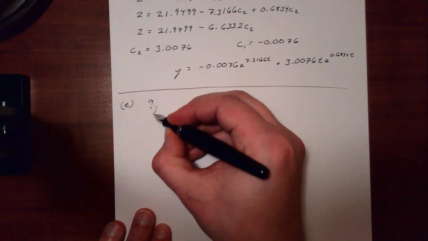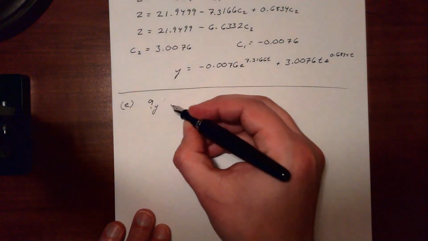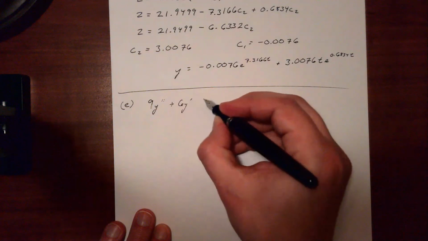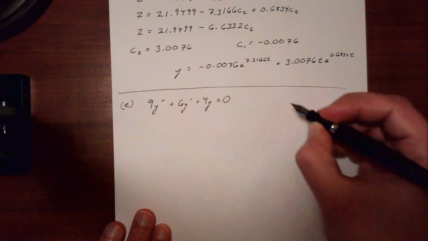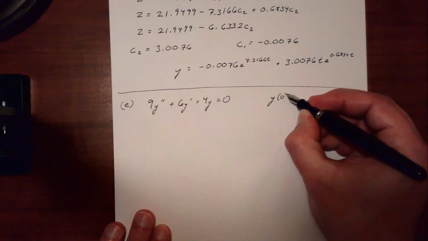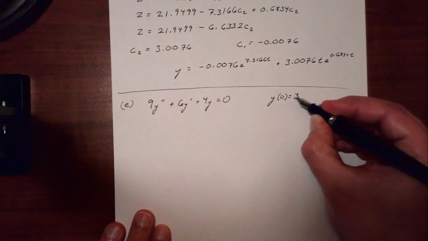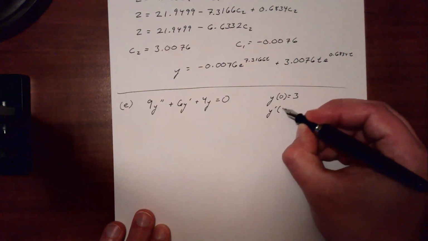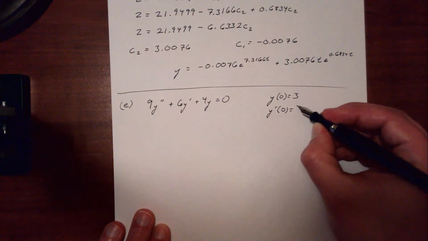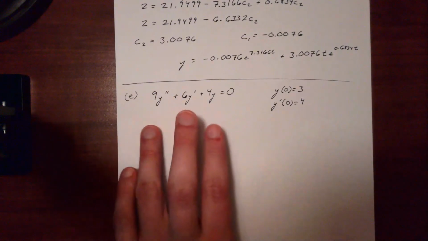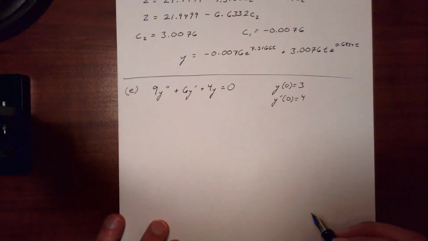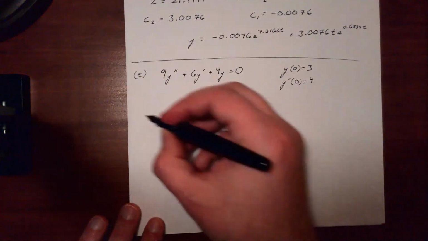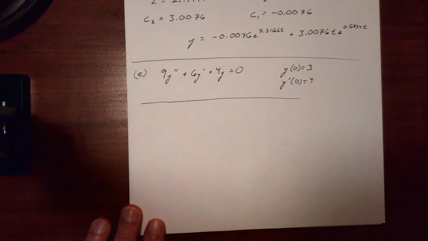So if we have 9y double prime plus 6y prime plus 4y equals 0 with initial conditions y of 0 equals 3, y prime of 0 equals 4, then at first glance it looks like what we have here doesn't quite fit the formats of our second order homogeneous constant coefficient linear ordinary differential equations.